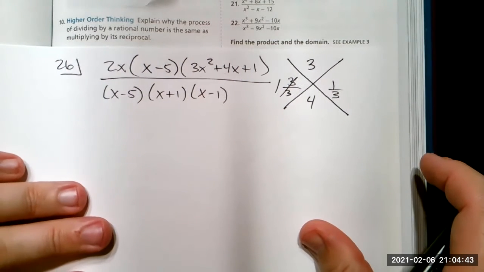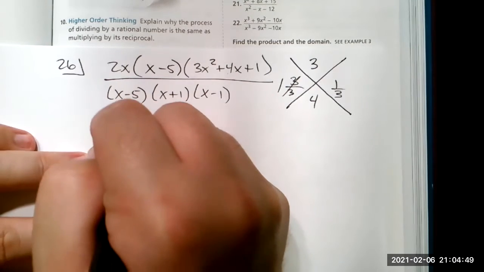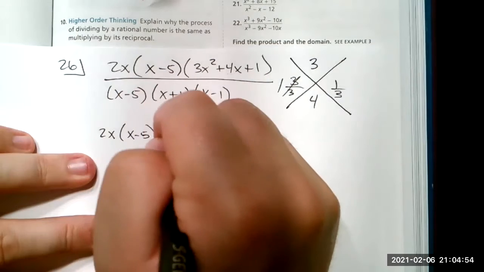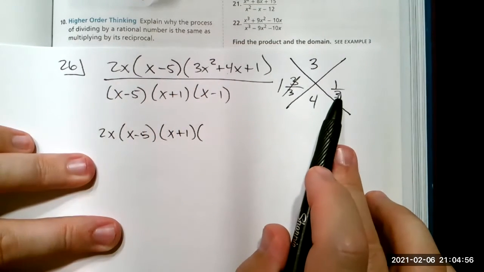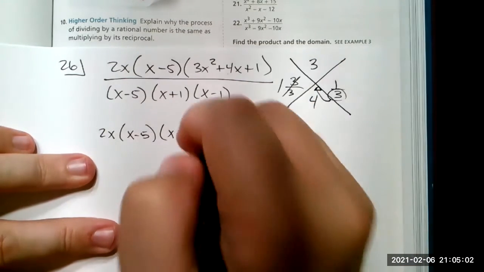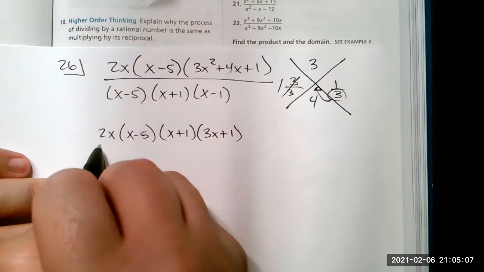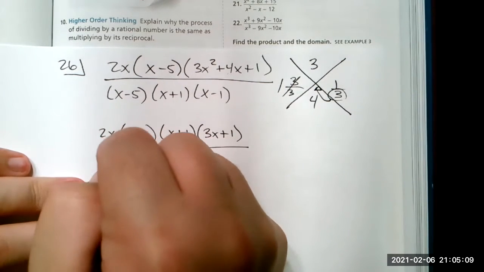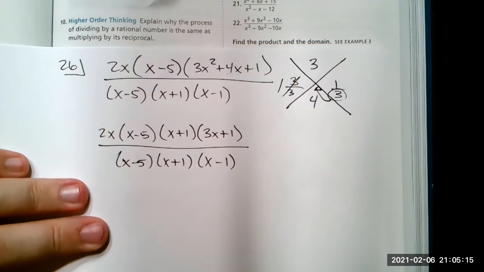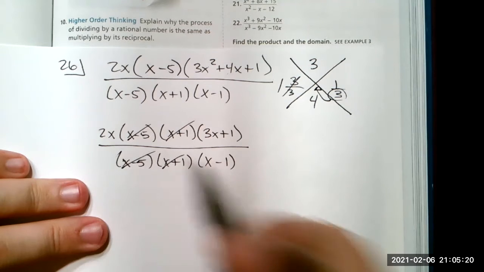So I think I'm ready to write my final answer before I simplify. So my numerator is 2x, x minus 5. That's a positive 1, so it's going to be x plus 1. That's a positive 1/3. So slide divide bottoms up, 3x plus 1. My denominator, x minus 5, x plus 1, x minus 1. I could start canceling. I got a plus 1, x minus 5, x minus 5.